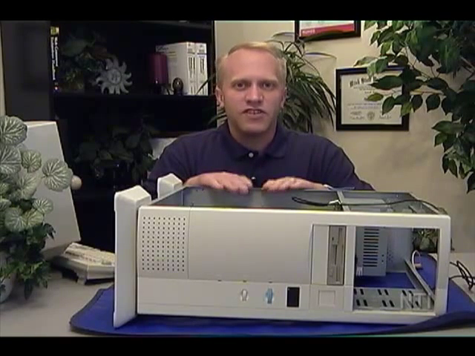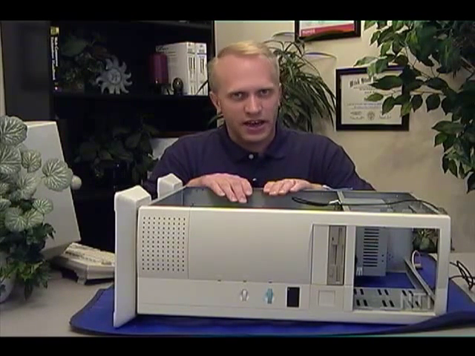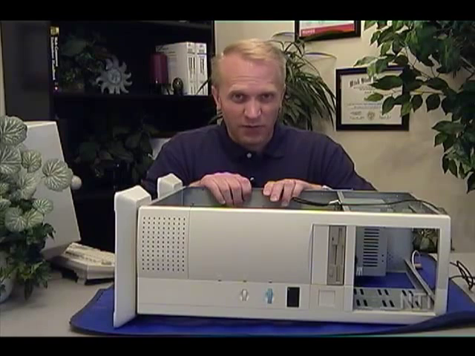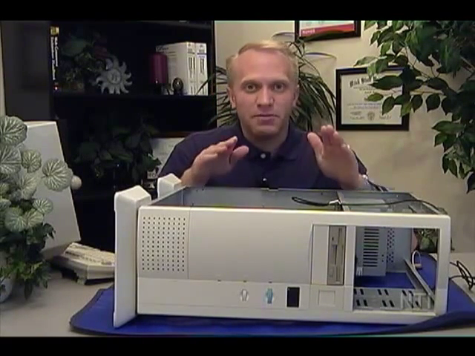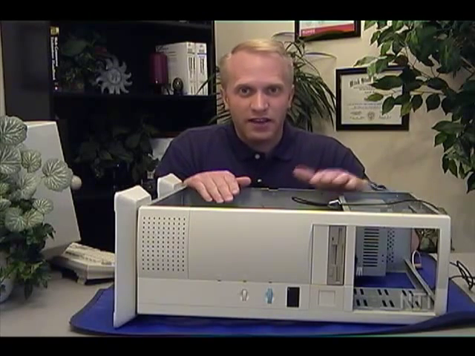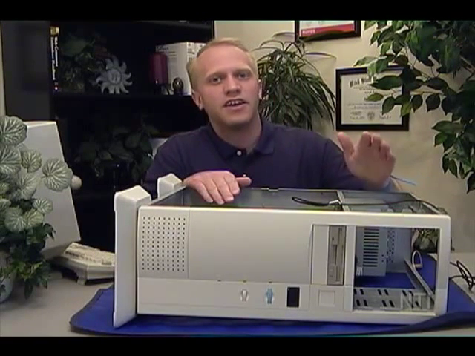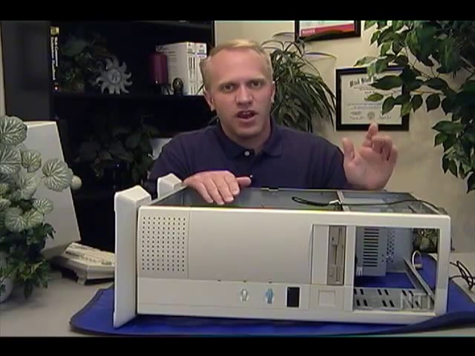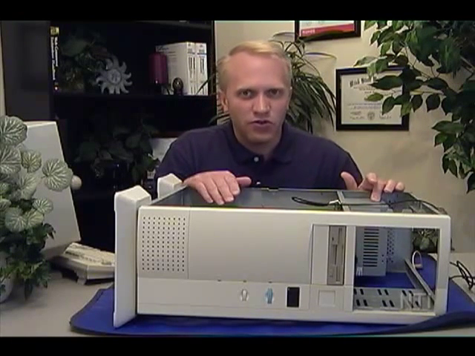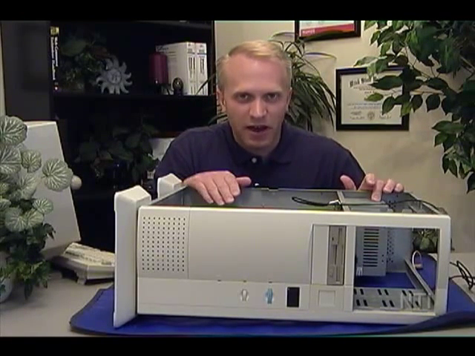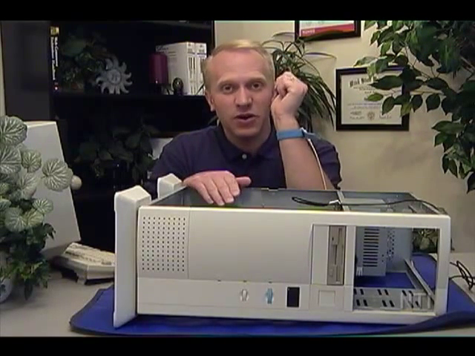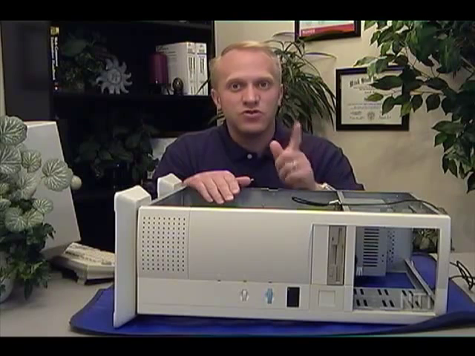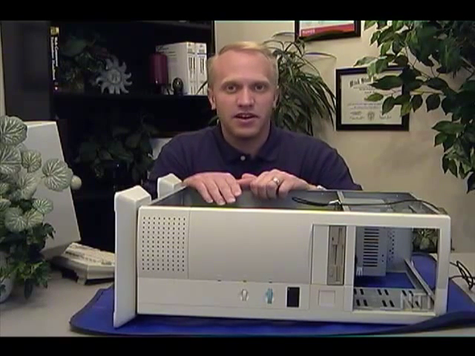Do not have this case plugged in while you're working on it. And I think the reasons are fairly obvious. If I'm working on this computer case, I do not want to be plugged into a 110 volt outlet. If something should go wrong in the power supply and connectivity is created between the case and the 110 volt side of the power supply, I don't want to be touching it, nor do I want to be tied into it with a wristband. Okay? So do not plug in the computer case while you're working on it.